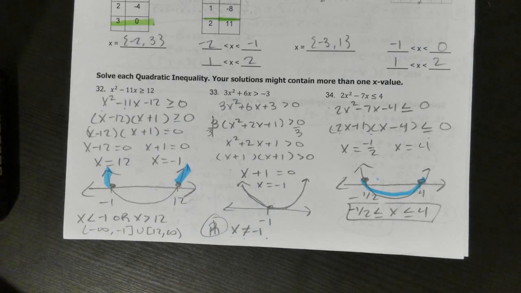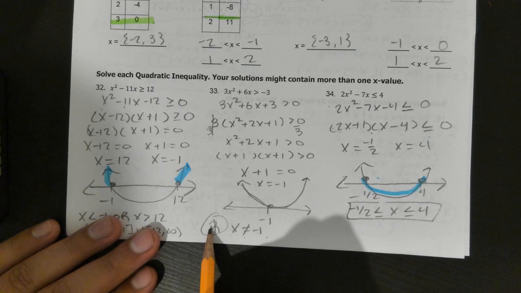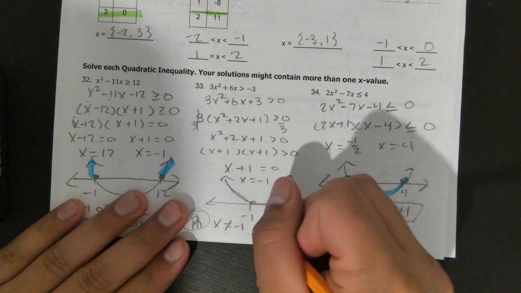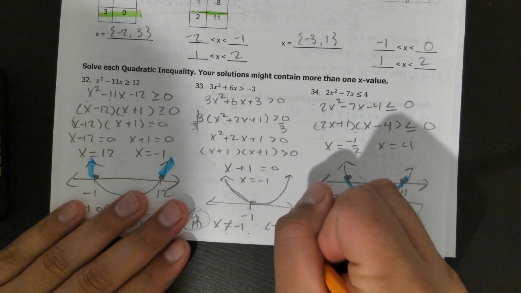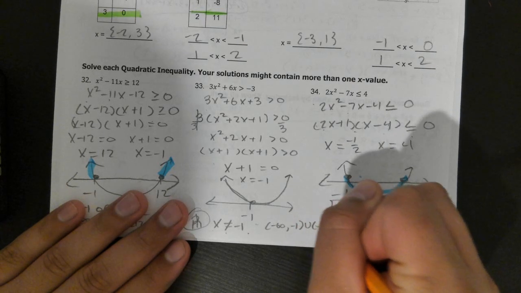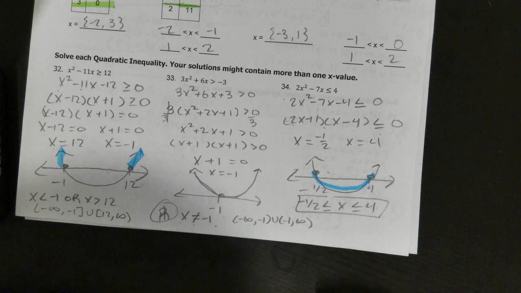Okay, so one more thing on this bottom one. Another way of saying all real numbers, not including negative 1, would just be negative infinity to negative 1 in parentheses, union, parentheses, negative 1 to infinity. It's saying every number not including negative 1. So that's another way to write it. Alright, so now let's go to that.